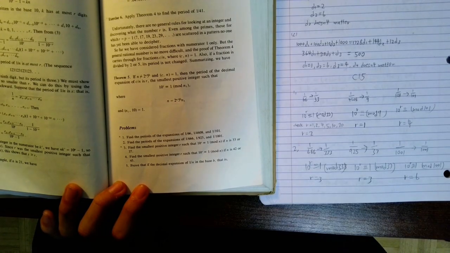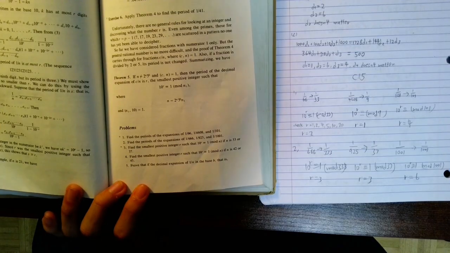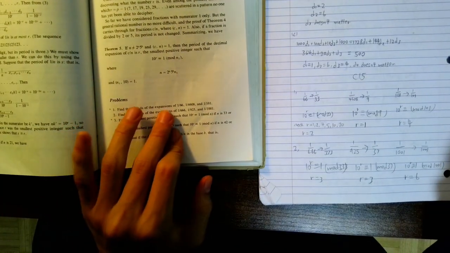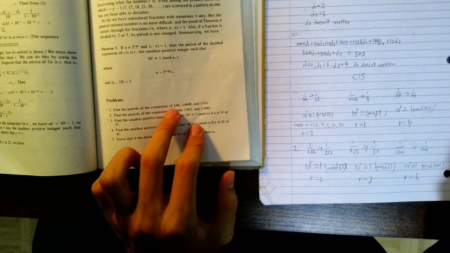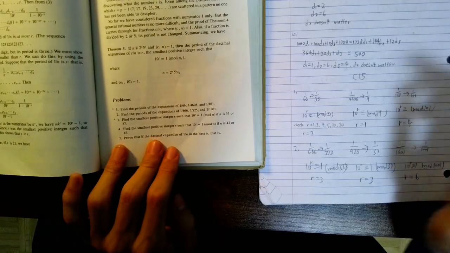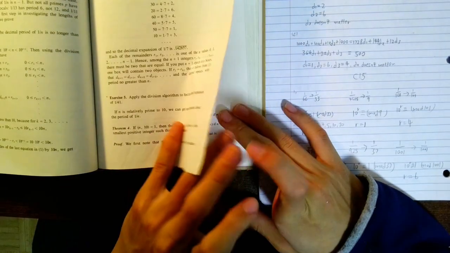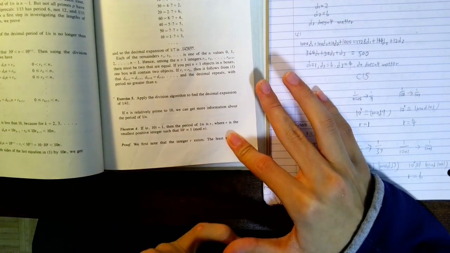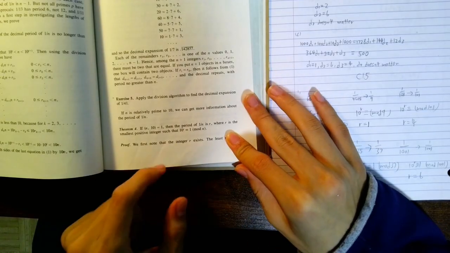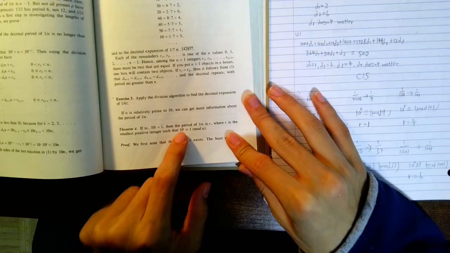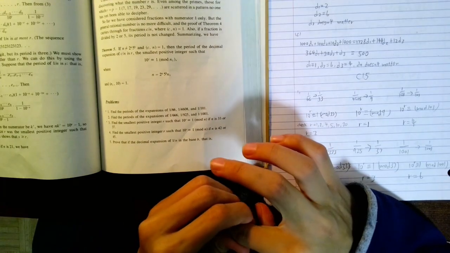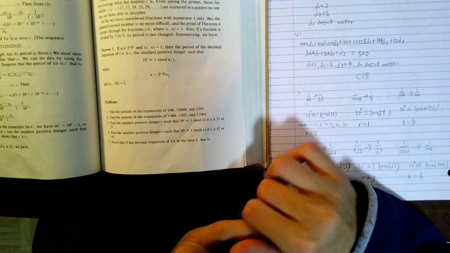For today's video, we'll be talking about decimals, especially the period length of a specific fraction expression. Let's begin. First we need to find the period of the expansions of those fractions. According to this formula over here, the period of a specific fraction is determined by the smallest r such that 10 to the power of r is congruent to 1. It's equivalent to finding the order of 10.